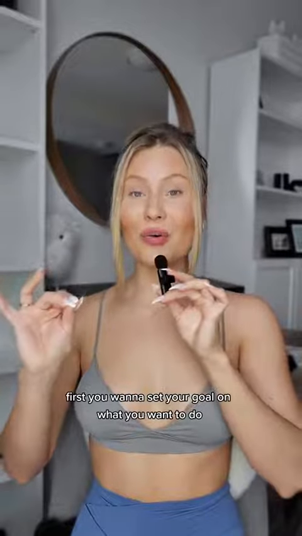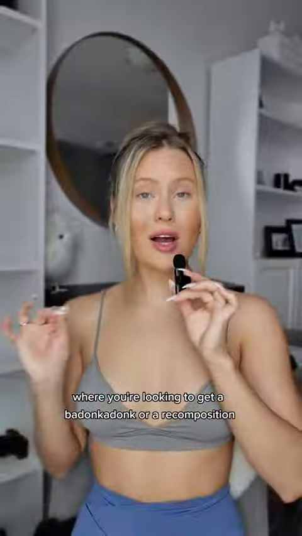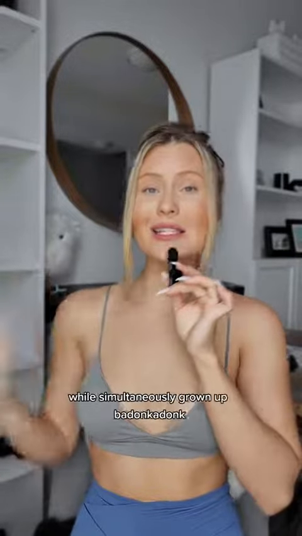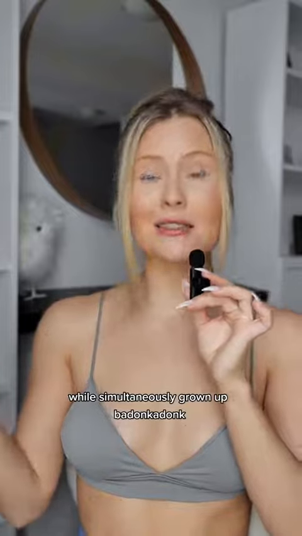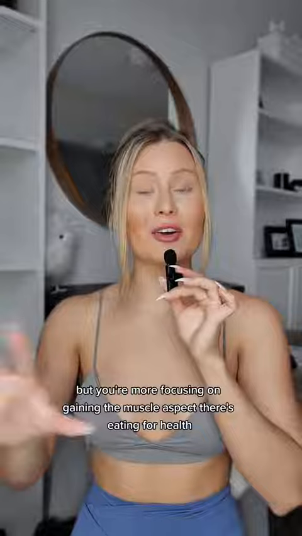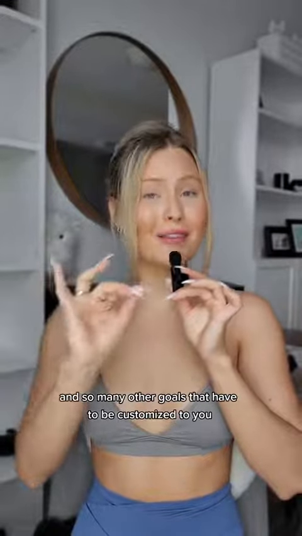First, you want to set your goal on what you want to do, whether that's weight loss, typically that's a cut, or a bulk, where you're looking to get a badonkadonk, or recomposition. You want to lose 10 to 15 pounds of body fat while simultaneously growing a badonkadonk. There's also lean gains, which is similar to recomposition, but you're more focusing on gaining the muscle aspect. There's eating for health and so many other goals that have to be customized to you. So don't go stealing somebody else's goal.